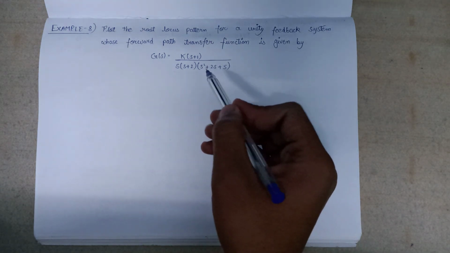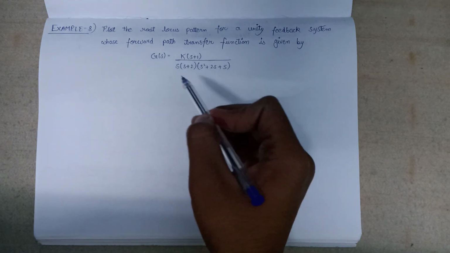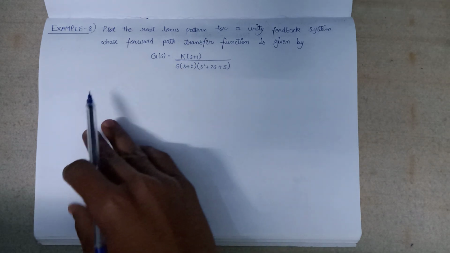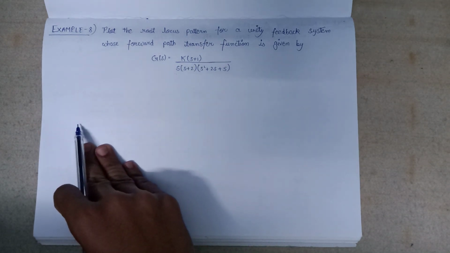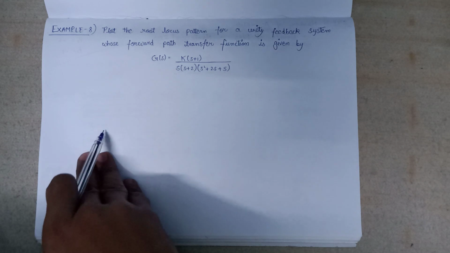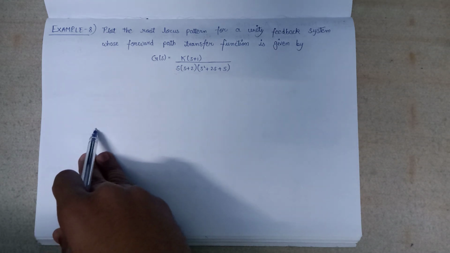So here in this question we are given an open loop transfer function and we need to find and plot the root locus diagram. So we will follow all the 9 steps to plot the root locus on the S-plane.